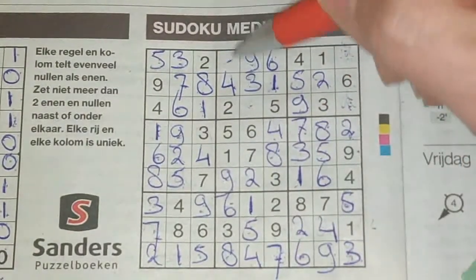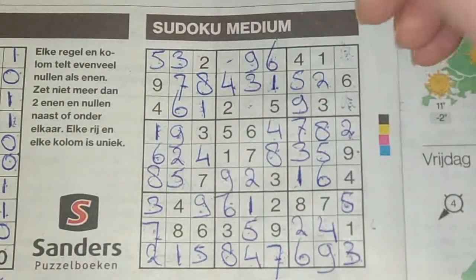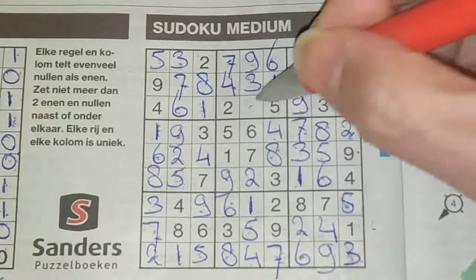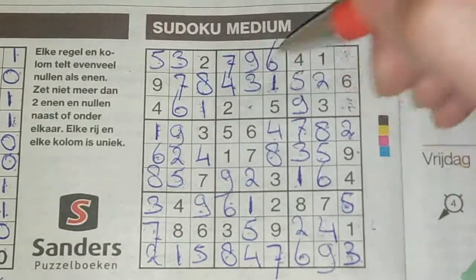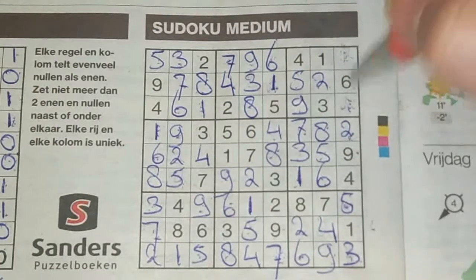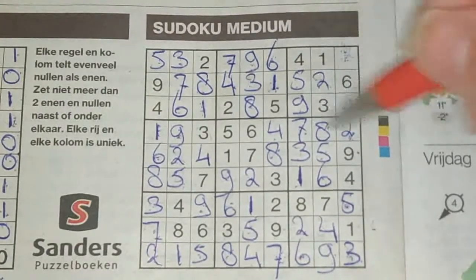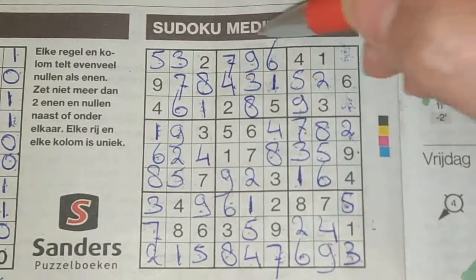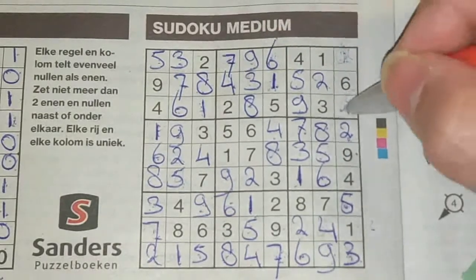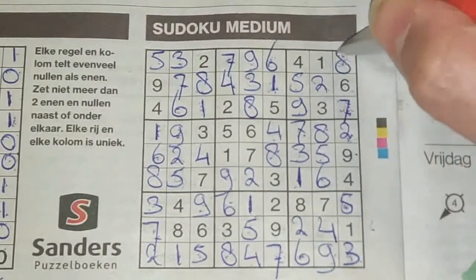One missing number in this column for the number 7. One missing number in this big square for the number 8. And the final two numbers of this big square for the numbers 8 and 7. We have a 7 here, so no 7 there. 7 should be here, and the 8 goes there.